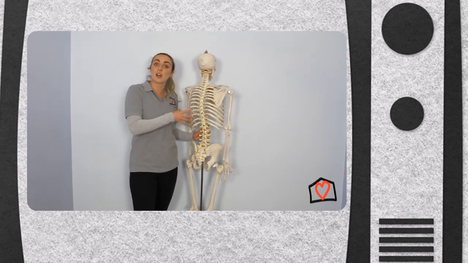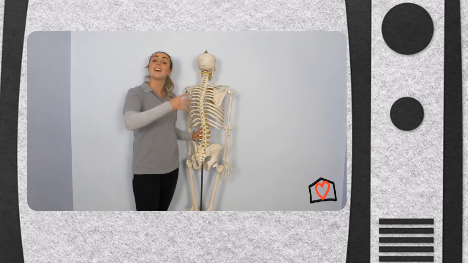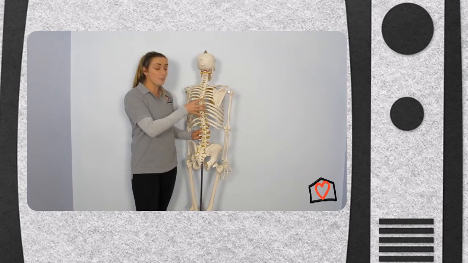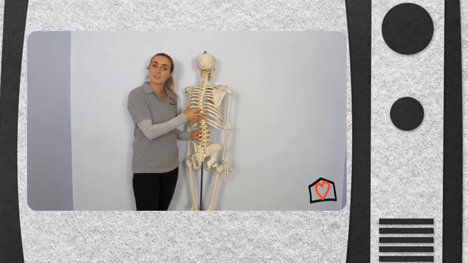So hopefully that gives you a nice overview of the spine, its structure and the key areas, but that will then mean we can move on and look at the muscles that hopefully attach to it.